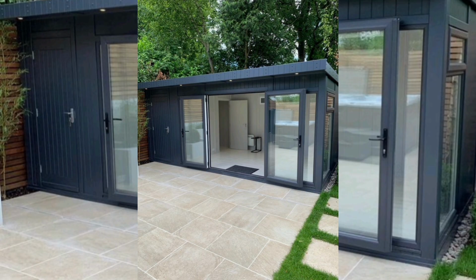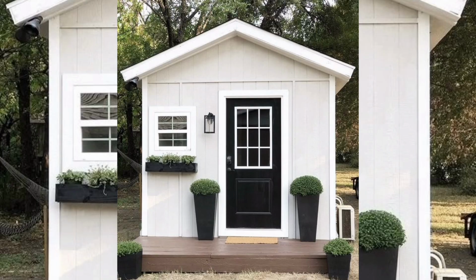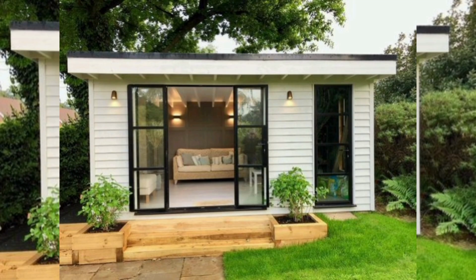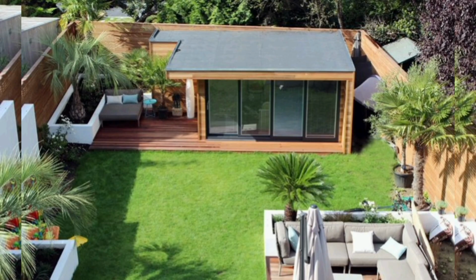Start with purpose and layout. Before you start designing, think about how your guest house will be used.